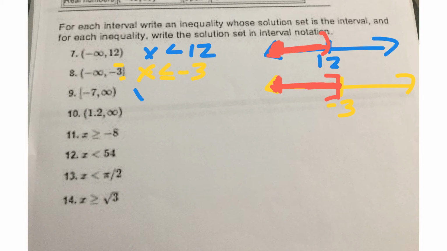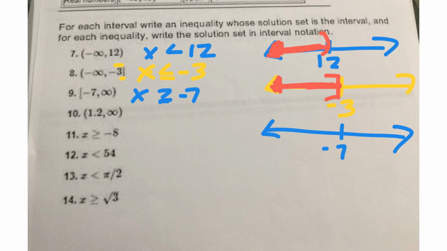So we're looking here for x's that are bigger than or equal to, because it's in a brace, -7. So when I graph that, my point of interest is -7. I'm going to put a brace on -7 and shade everything that's bigger than -7.